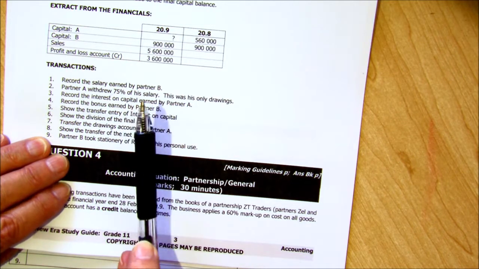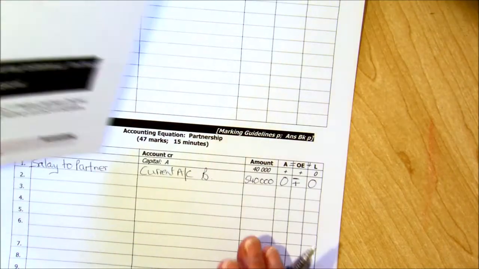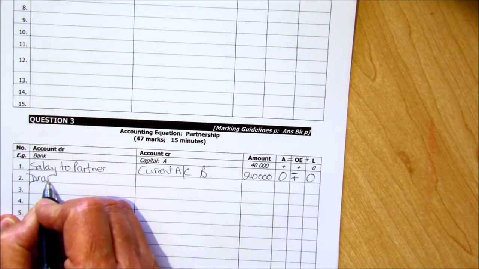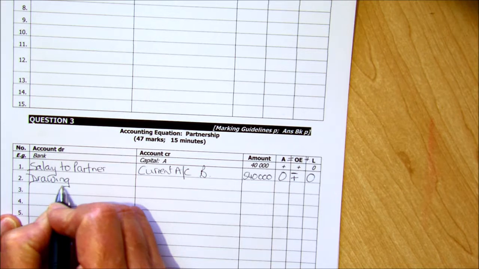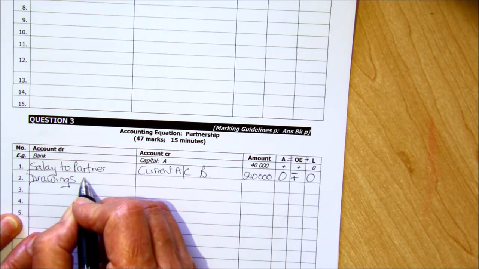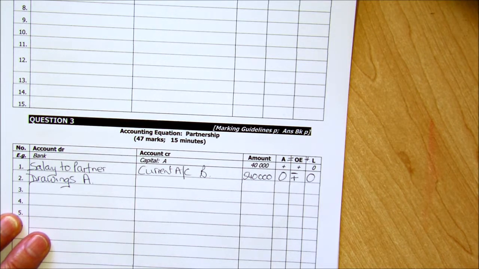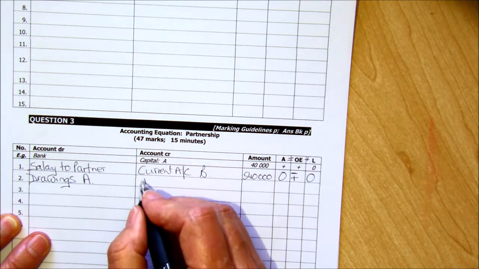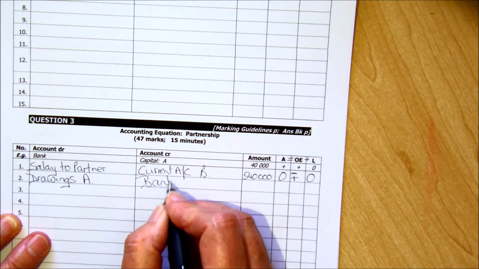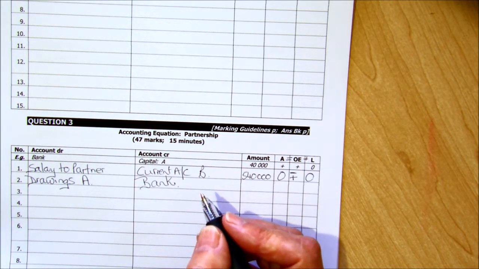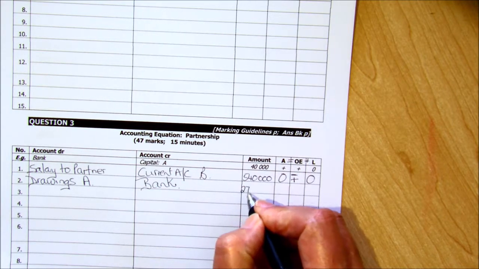So he is drawing out, so the bank is going to be involved here. And just like before, we'll have a drawings account. But because it's a partnership, you must put in the name. It's drawings A in this case. And because he's taking money, it's the bank account. Now his salary was 30,000 a month, and he's taking 75% of it, so 270,000.